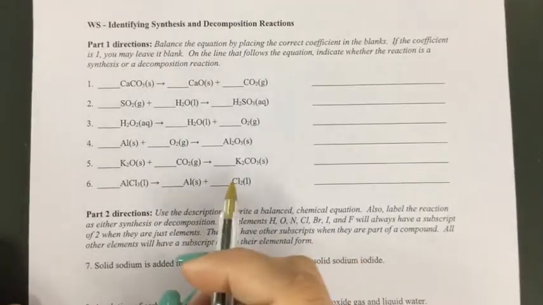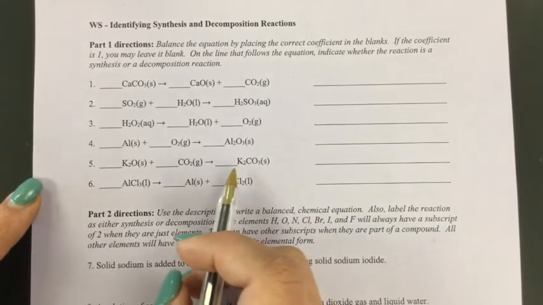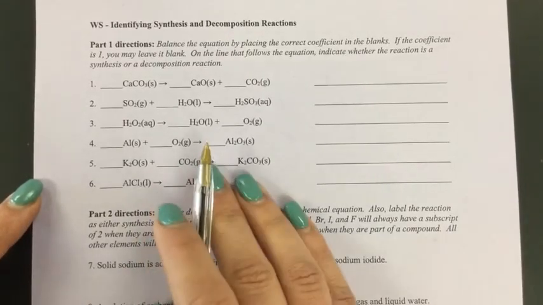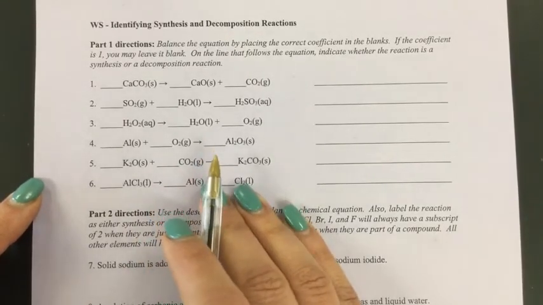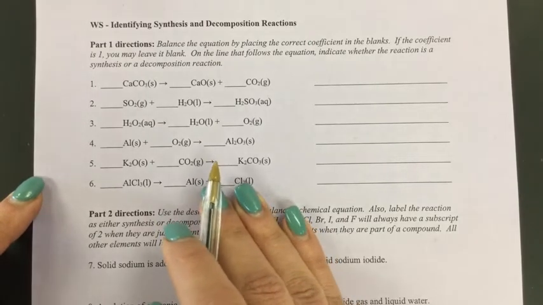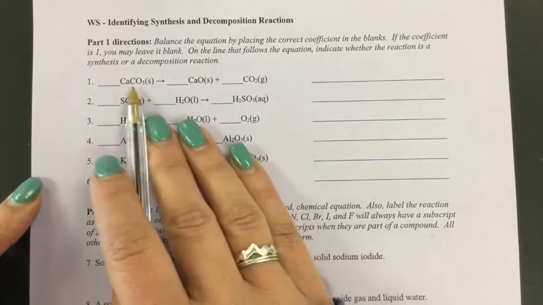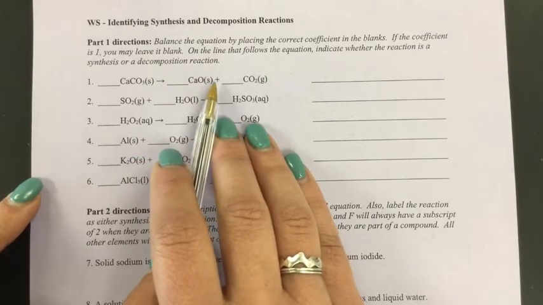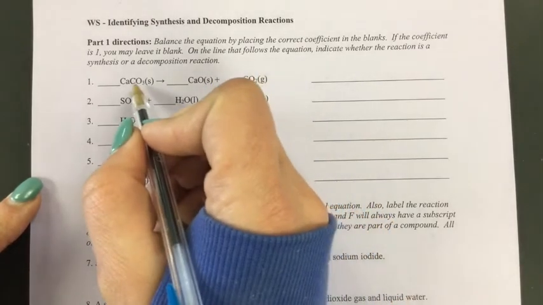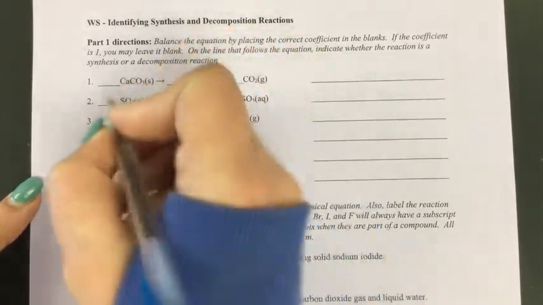Hello everybody, we're just going to go through how to do the synthesis and decomposition reactions worksheet so you guys are prepared for your quiz today. So the first thing that we have to do with all of these is make sure that our equations are in fact balanced. So we are going to do that with a little bit of accounting.